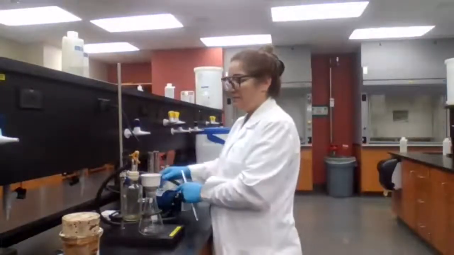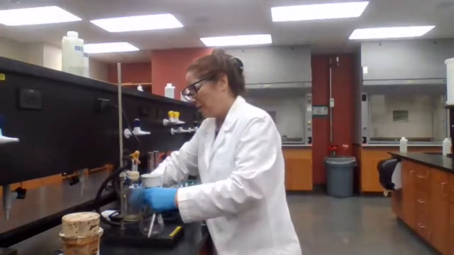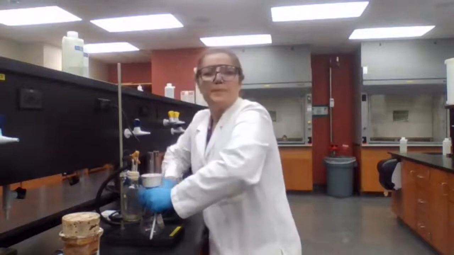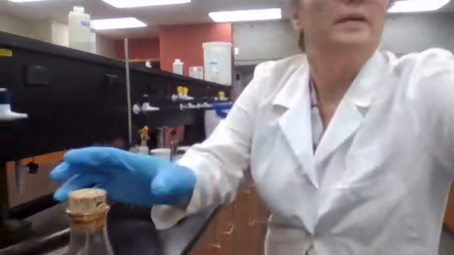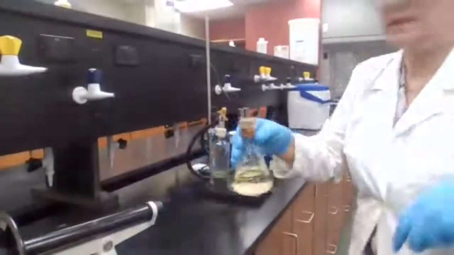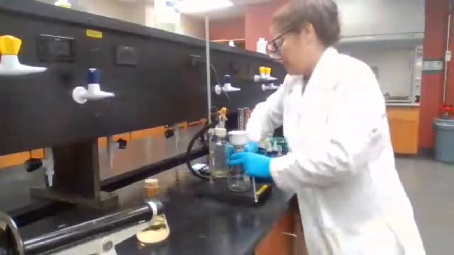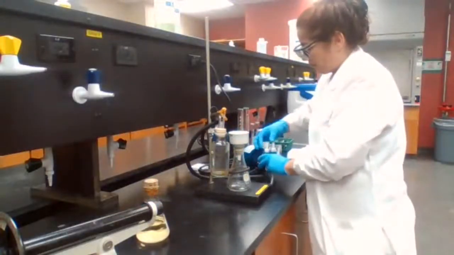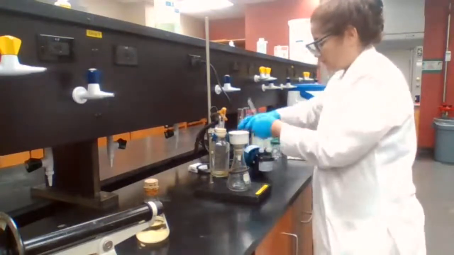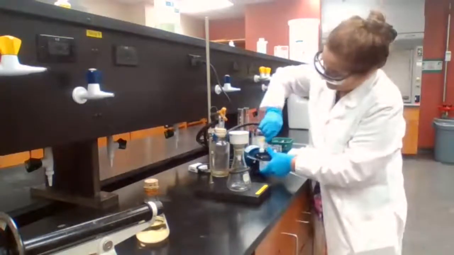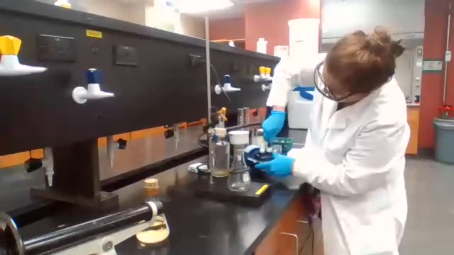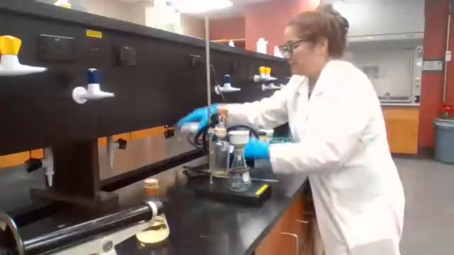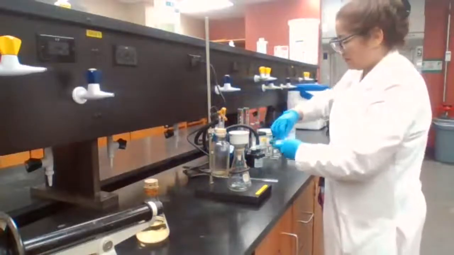To connect to vacuum. Change the angle so you could see. Use the filter paper.